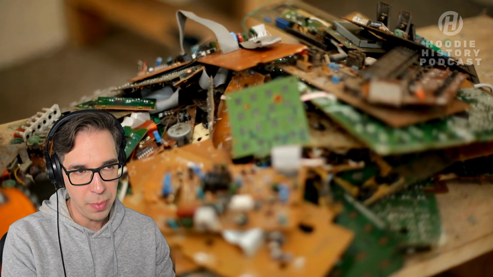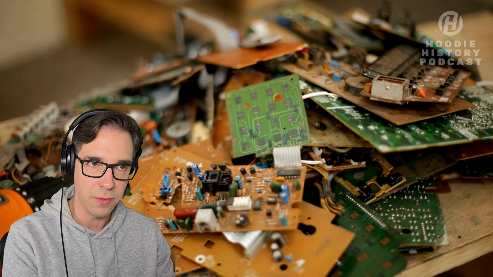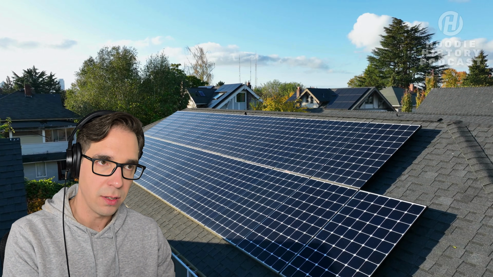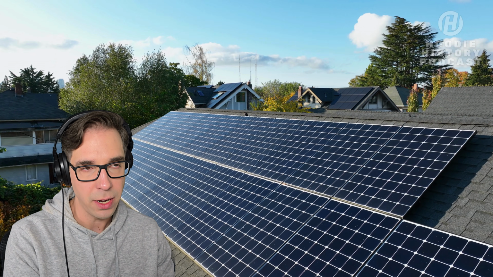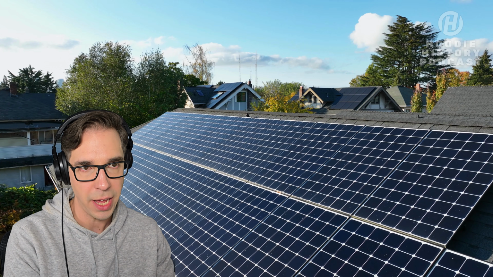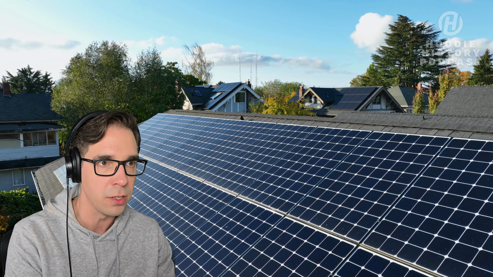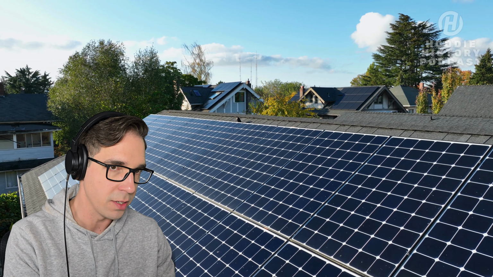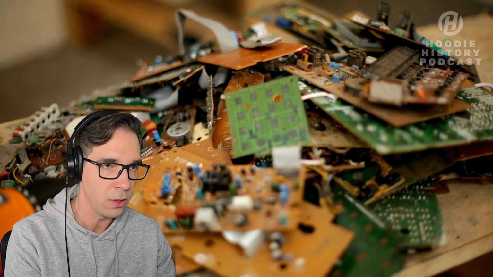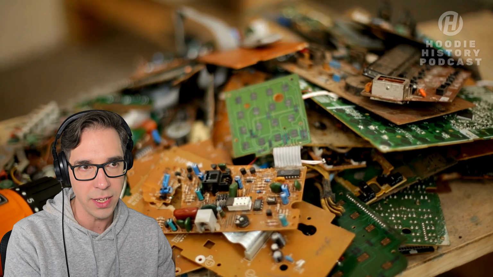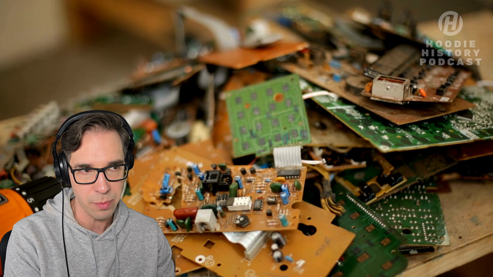The environmental impact is huge too, both positive and negative. Transistor-based technology enables things like solar panels, electric vehicles, and smart power grids that help address climate change. But manufacturing semiconductors requires enormous amounts of energy and water, and electronic waste is becoming a major environmental problem.